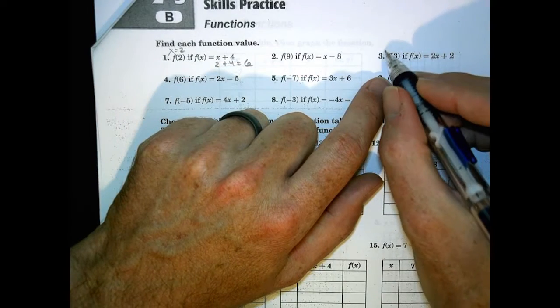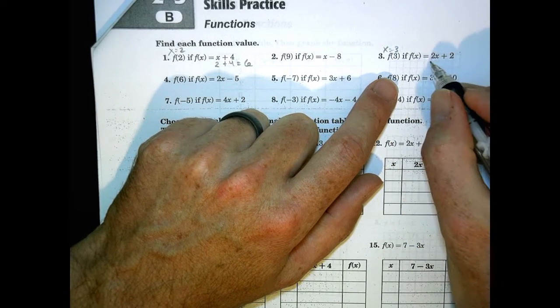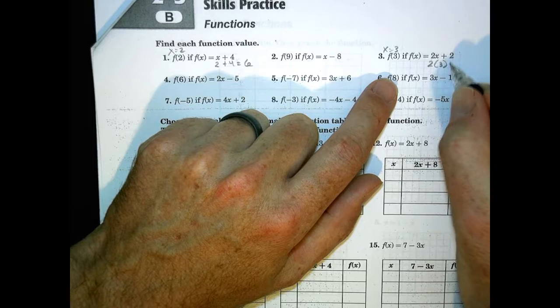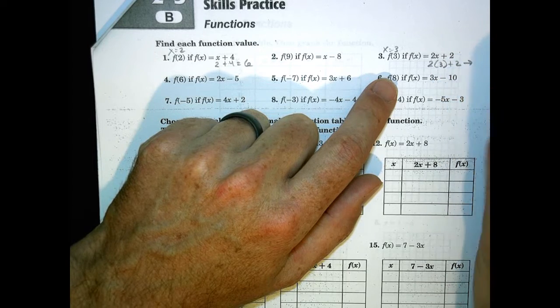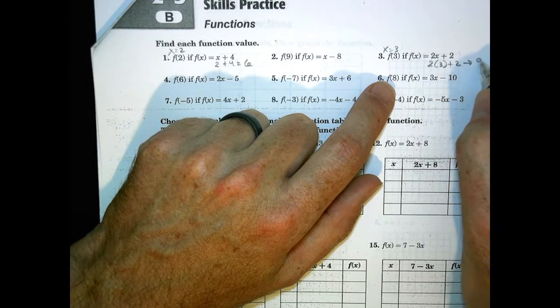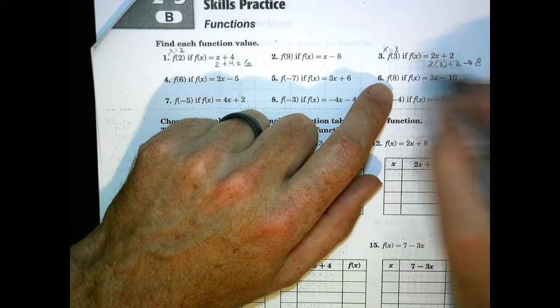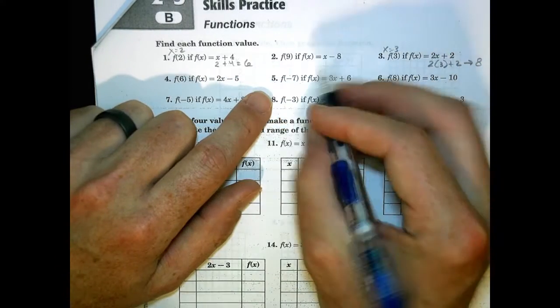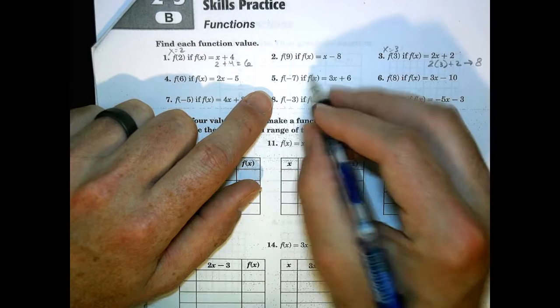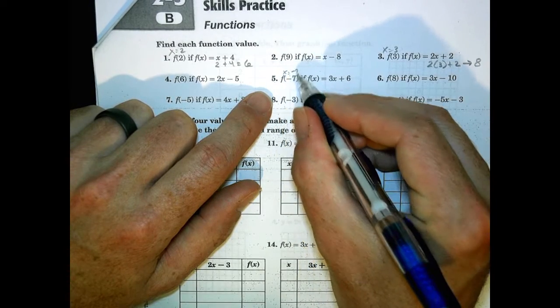For number 3, when x equals 3, what happens here? Well, we get 2 times 3 plus 2. Well, 2 times 3 is 6, plus 2 is 8. So when x equals 3, y equals 8. Next we have negative 7. So when x equals negative 7, what does y equal?